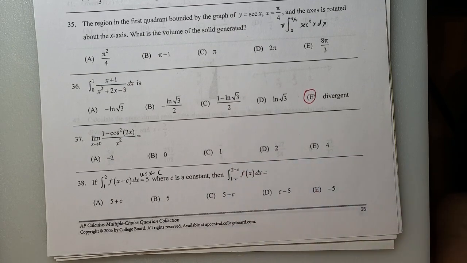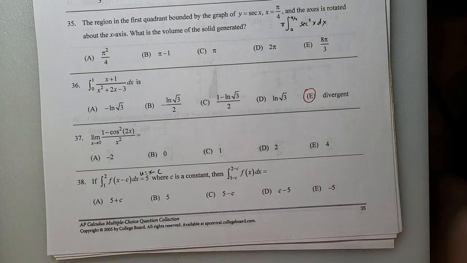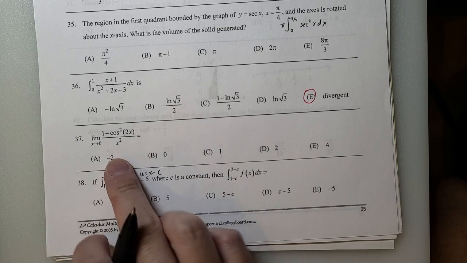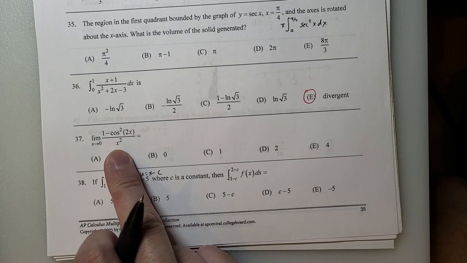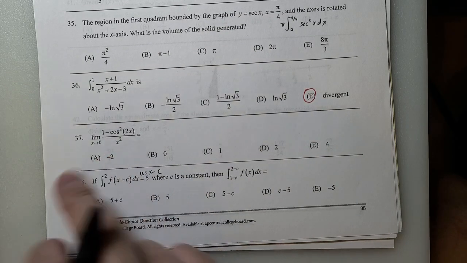I did not even immediately see it was an improper integral. So you've got to be careful. Okay, limit as x goes to 0, 1 minus cosine squared of 2x over x squared. How can we solve this?